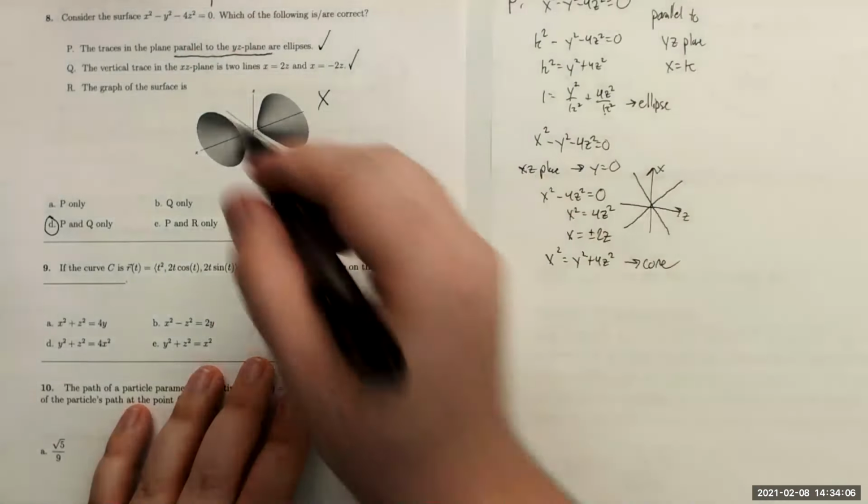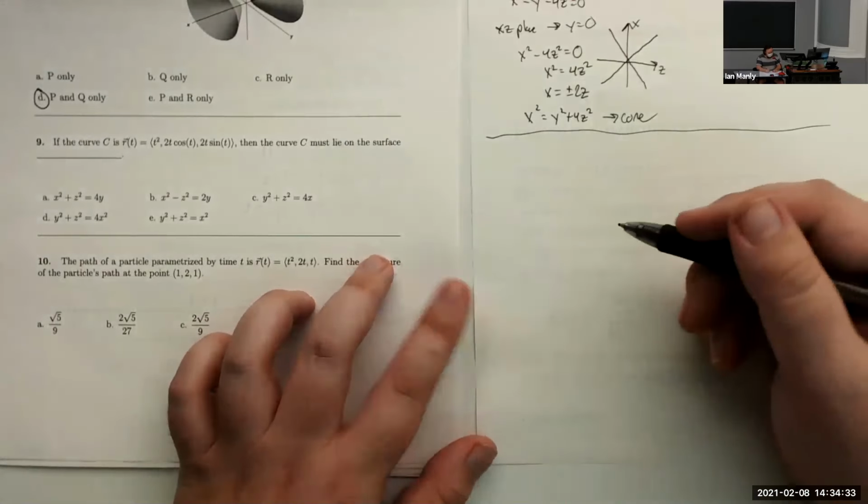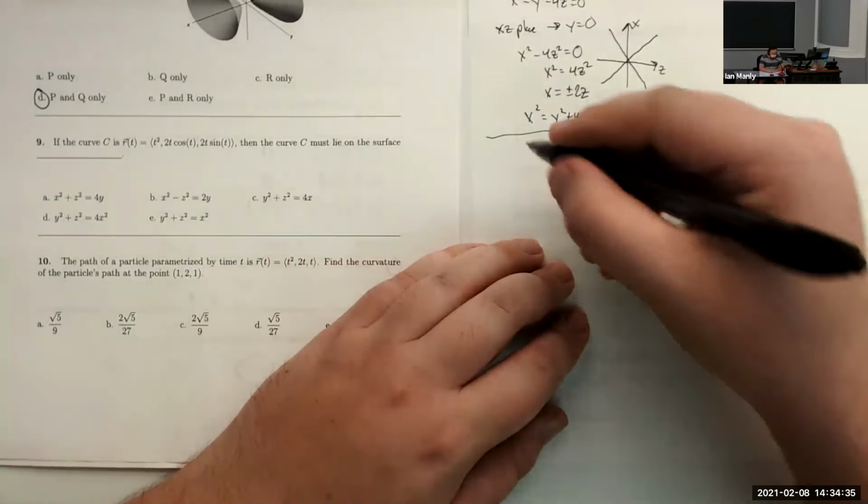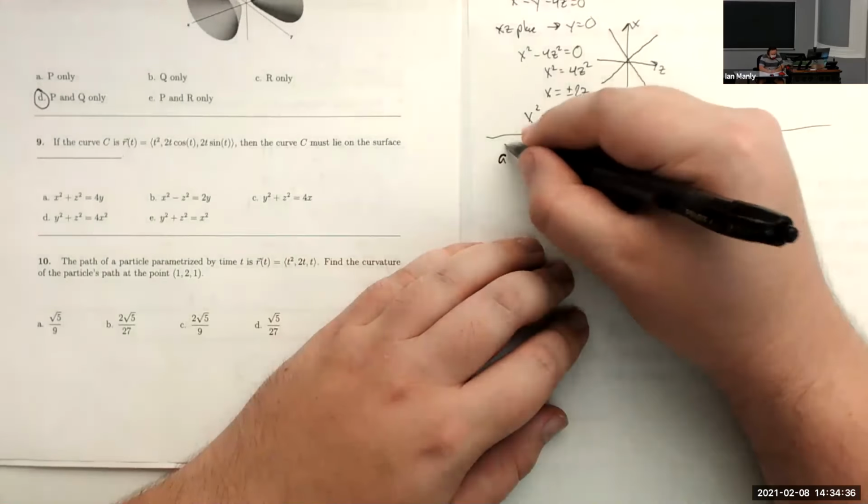All right, let's move on to the next one here. If we have this curve right here, then this curve must lie on the surface. Effectively, what we're going to do with this one is take the spirit of what someone suggested for the other problem. We're just going to plug in this to each of these. So why don't we try A here? We're going to plug in these parametric equations into here and see if it works.